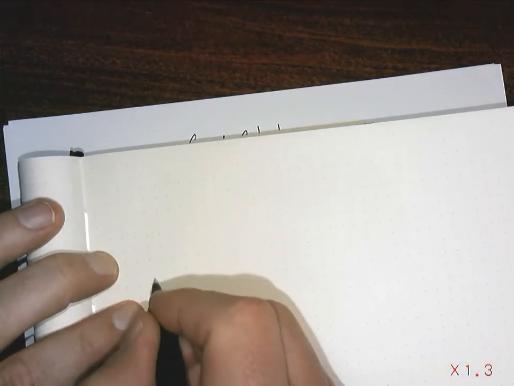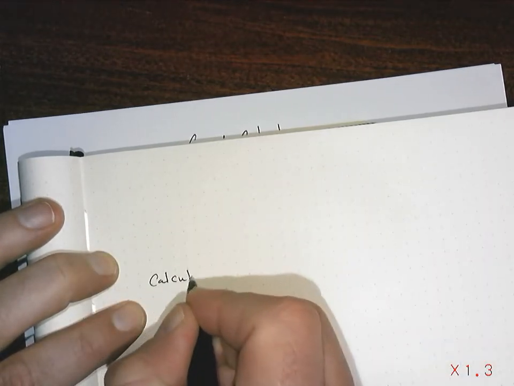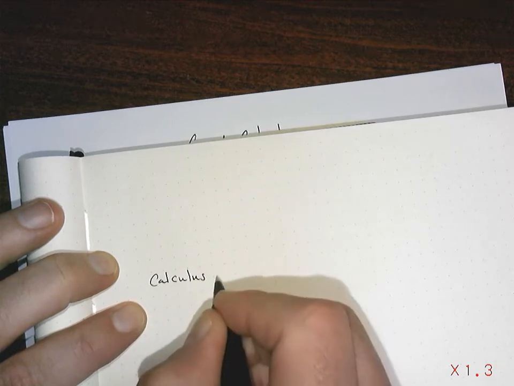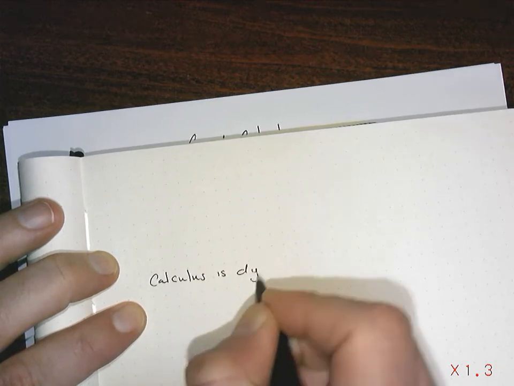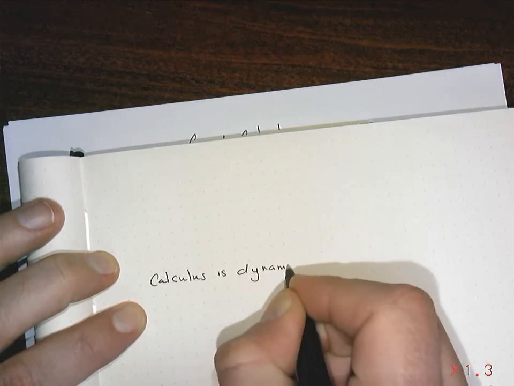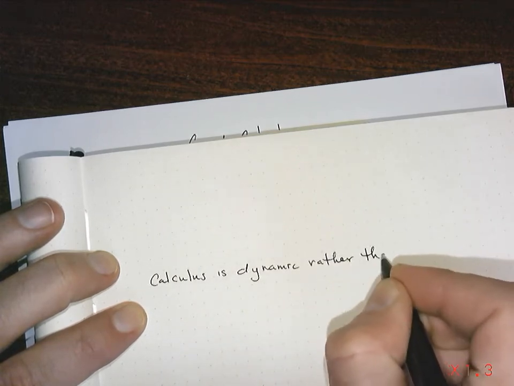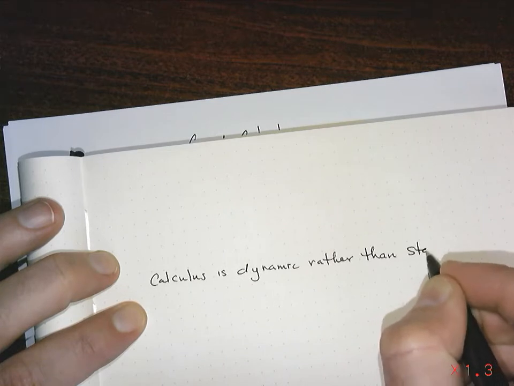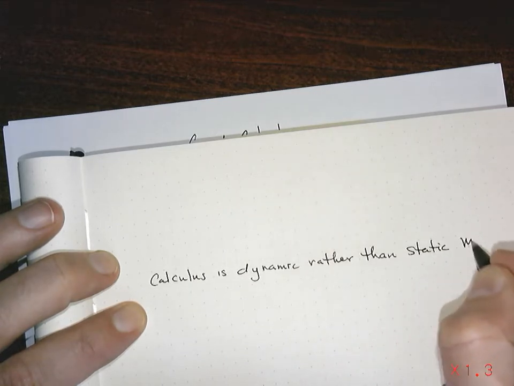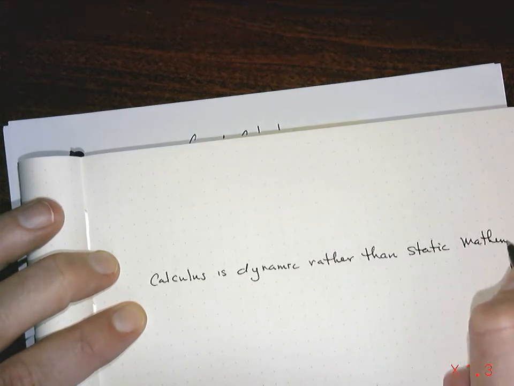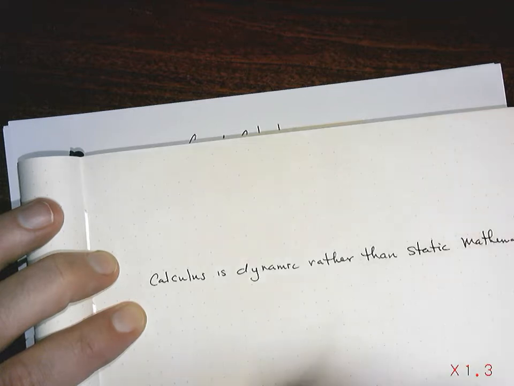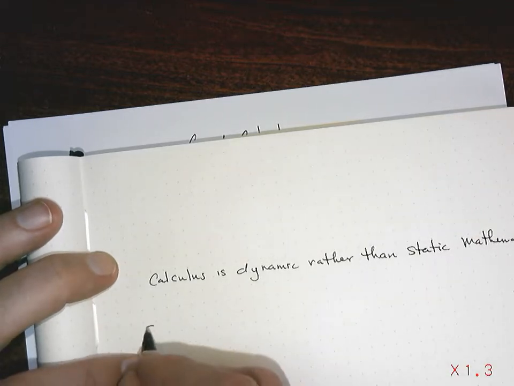So calculus. I'm not repeating it. This is new. Calculus is dynamic rather than static mathematics. Here's an example of a static problem.